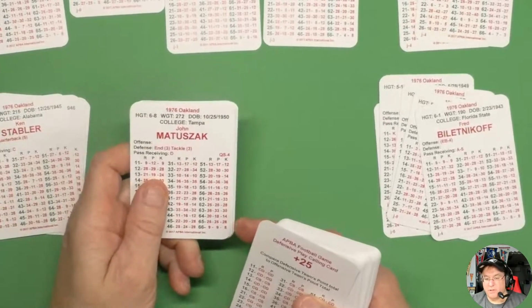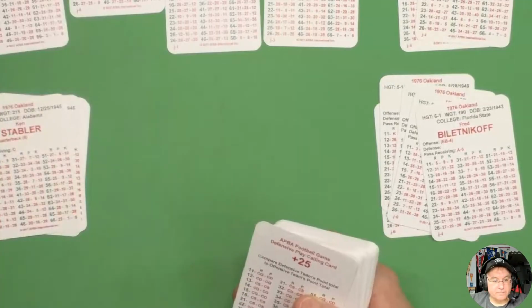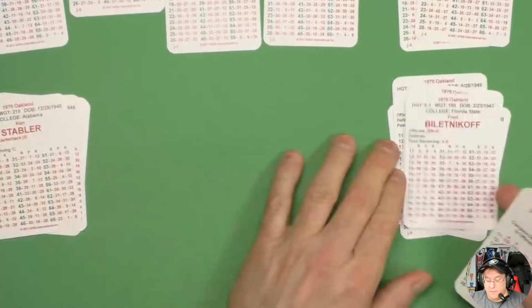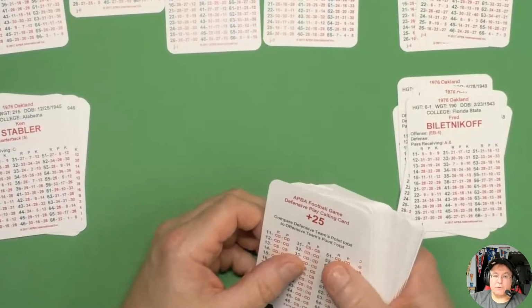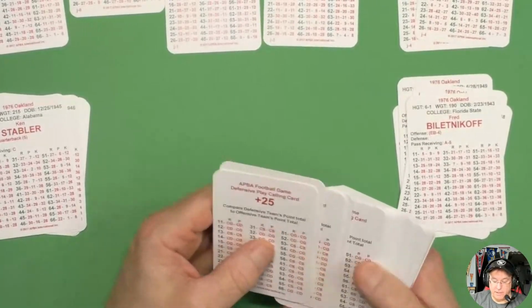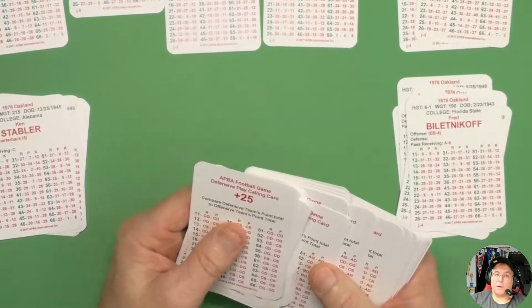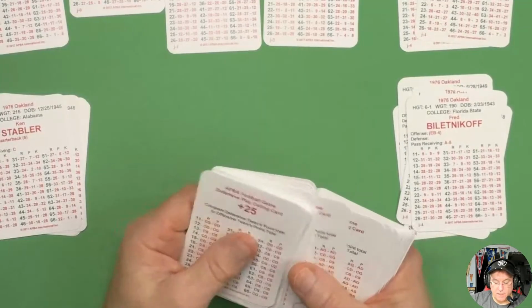This was like 37, I forget what it was. And so we had a 44 for the offense and a 34 for Cincinnati's defense. So Cincinnati would be a minus 10.